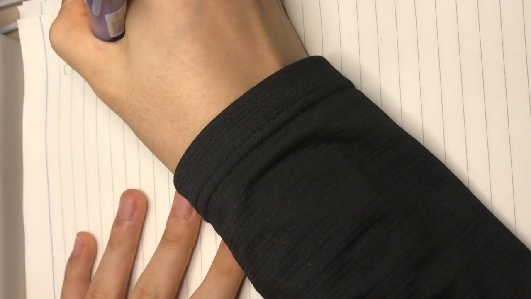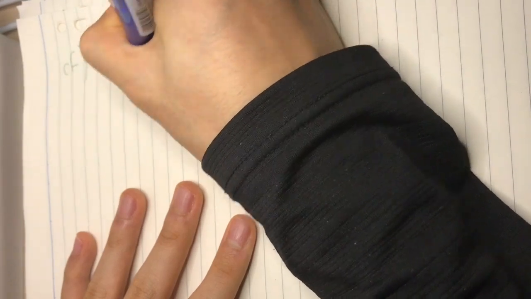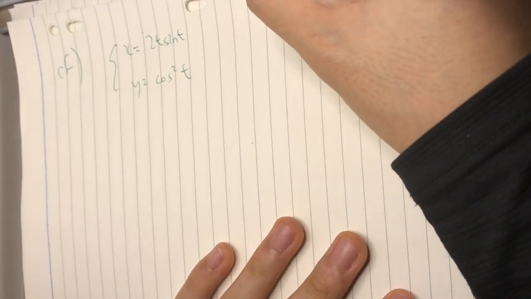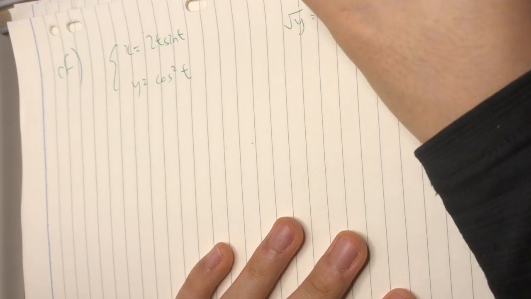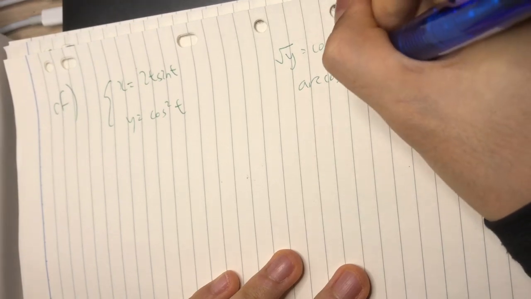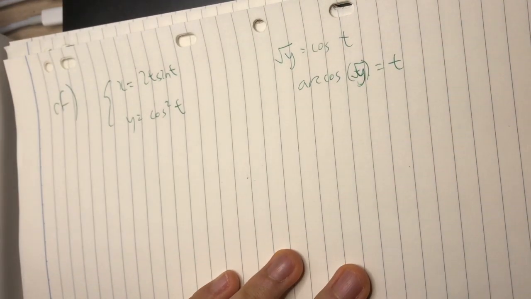Okay, so I'm going to try to explore an alternative approach. I could rewrite this so that it's not parametric anymore. So I decided to go with the y portion and rewrite that in terms of t.